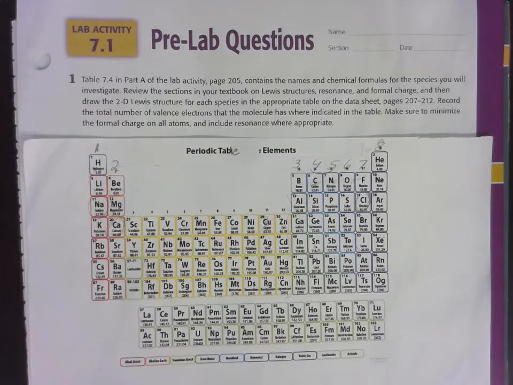Hello, this is Dr. Joyce Miller, and I'm going to go over the pre-lab questions for Lab Activity 7.1. This pre-lab is due at 4:30 p.m. on October 10th. So we're going to talk about building the Lewis structures for different compounds. We're going to do some of what the lab has us do as a pre-lab.